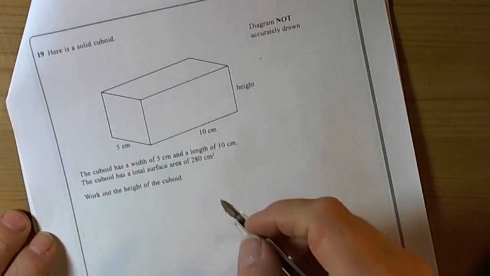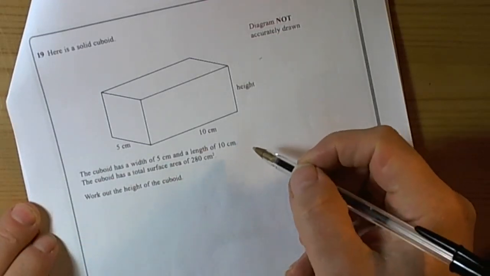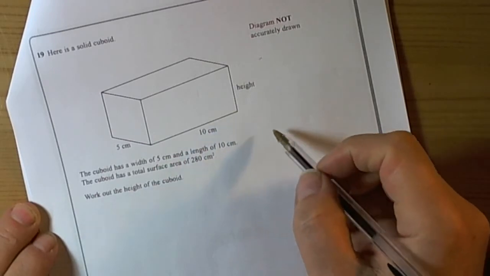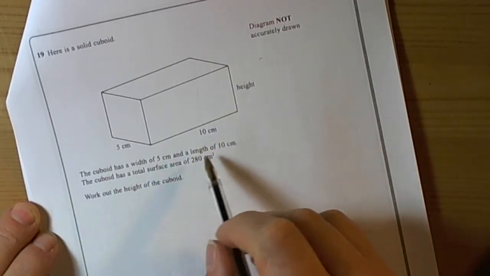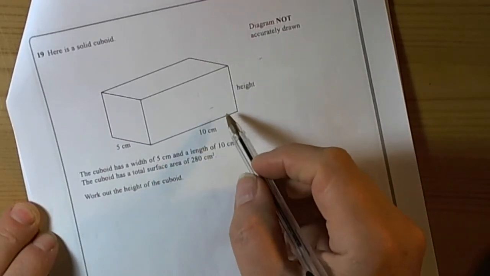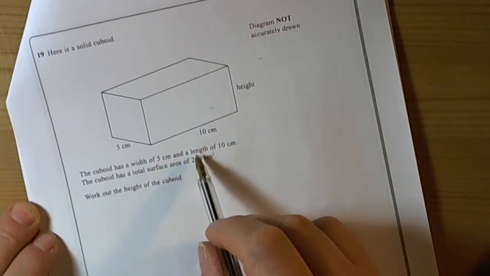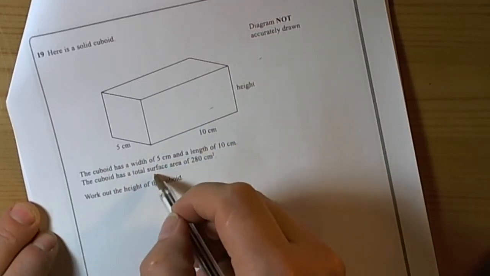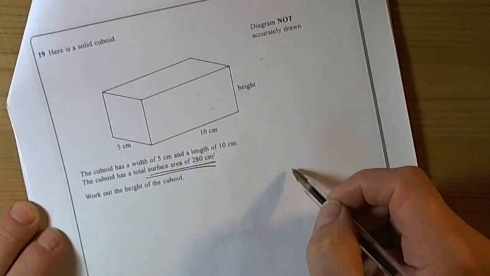Okay, so here we have the final question on the paper, so it's likely to be a little bit more complex. So we've got to look at the information. It's about a cuboid, and we're told the width and length and the total surface area. So this question is about the area of the shape.